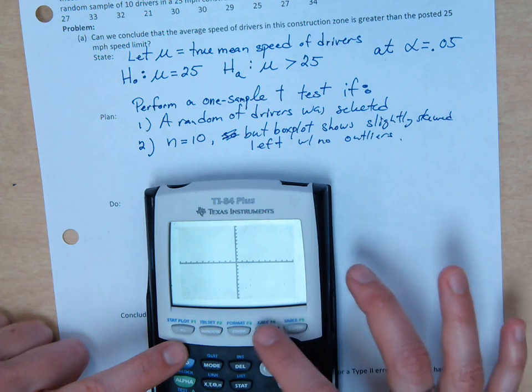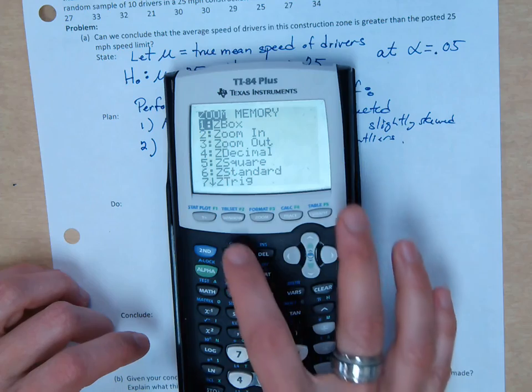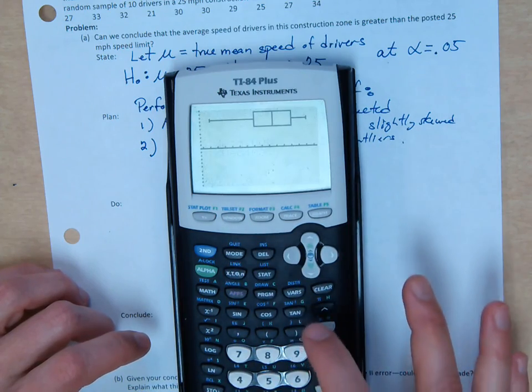No, it's not showing, so hit zoom 9 and it'll size the window. And there we go.